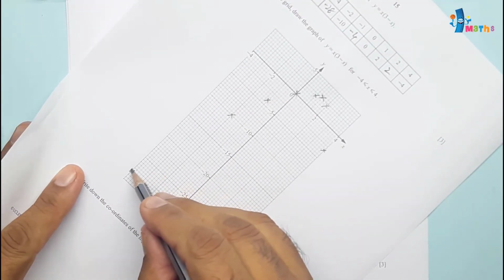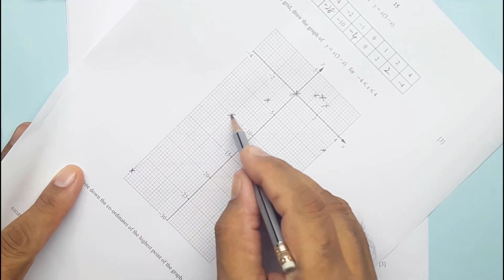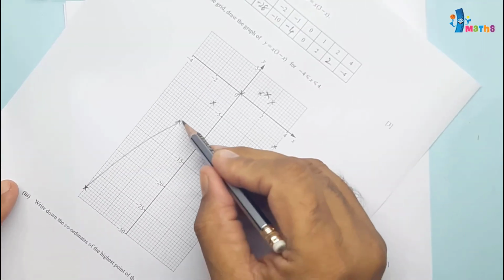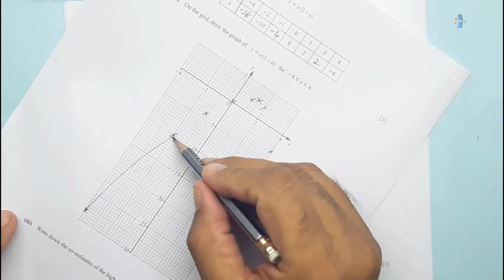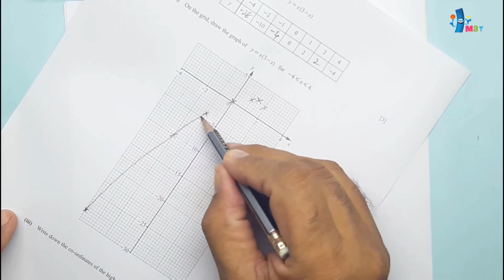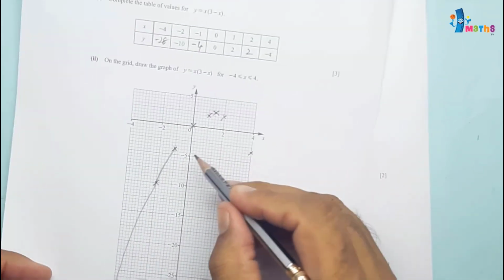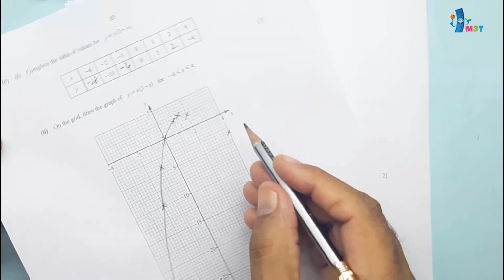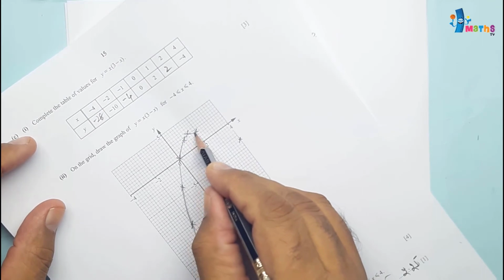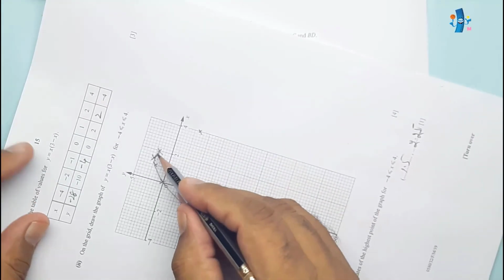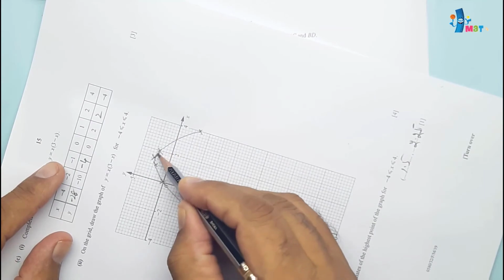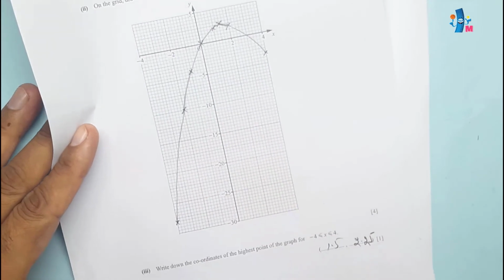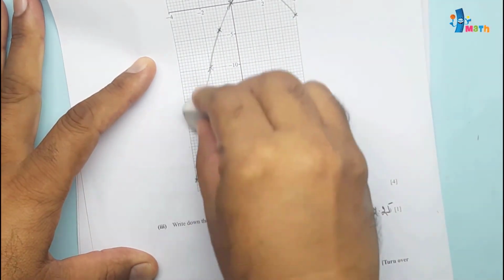We'll be starting from here and reaching over here like this, and then we'll have to extend this curve further, turning to this point, and then moving to this point. This is a little more curved, so I will erase this one.